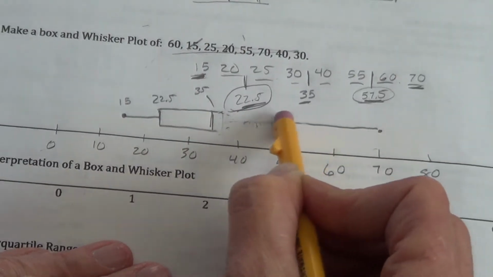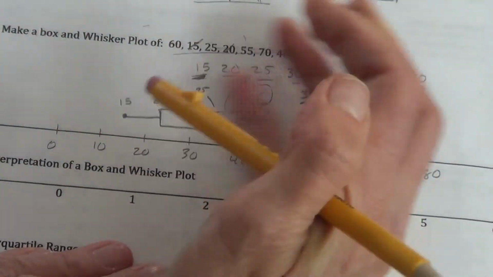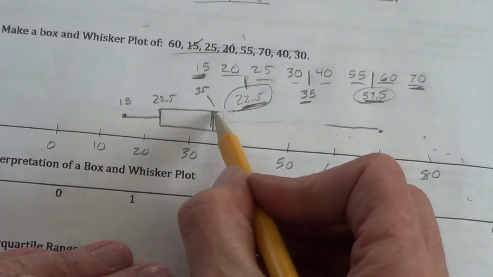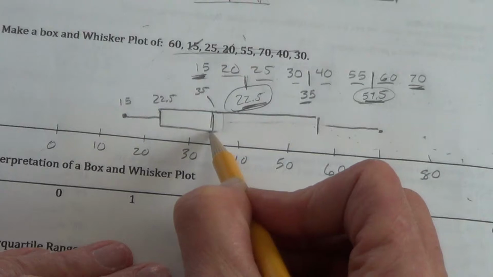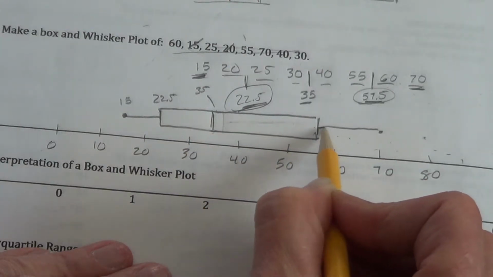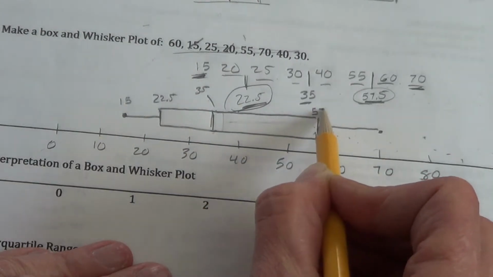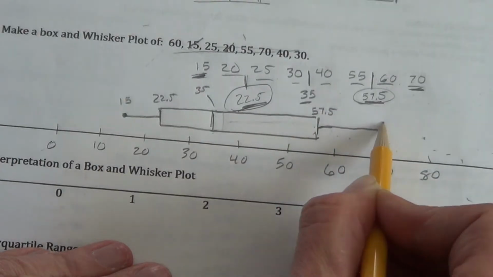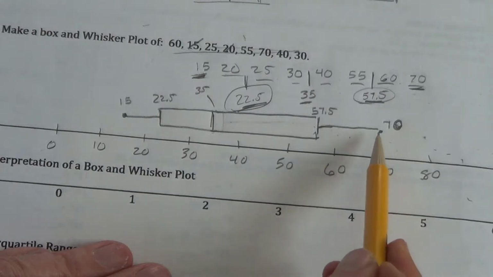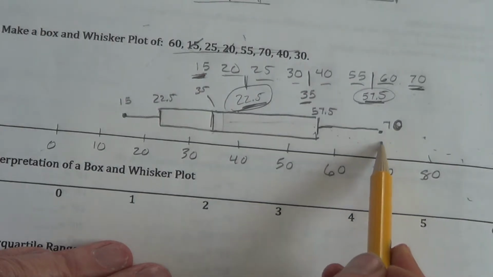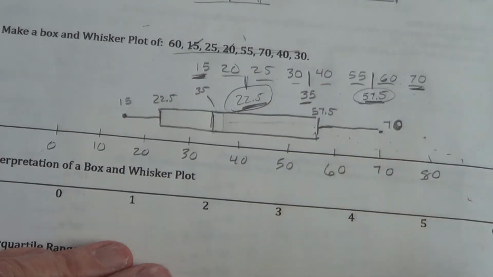It should be 57.5. And 70. Now on the 70, you didn't have to mark it where it does line up, but it's always nice to have them written up there.